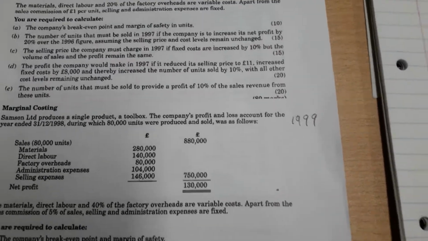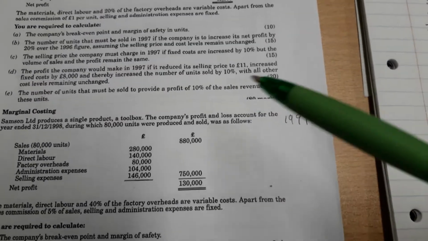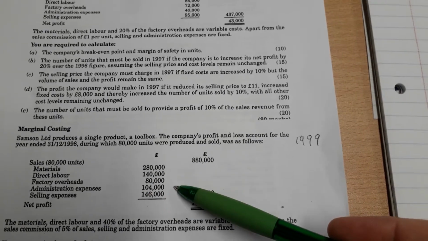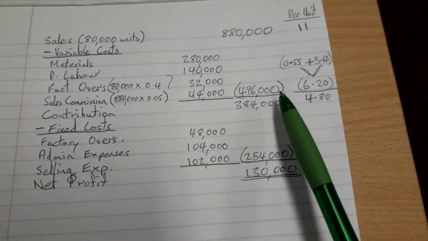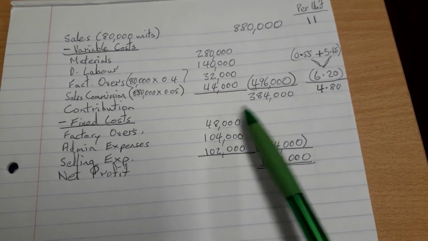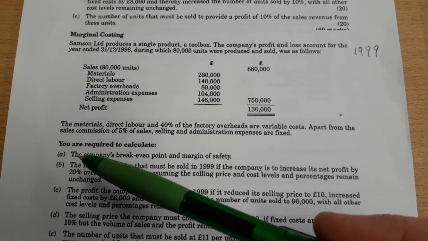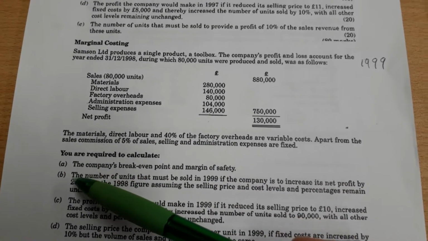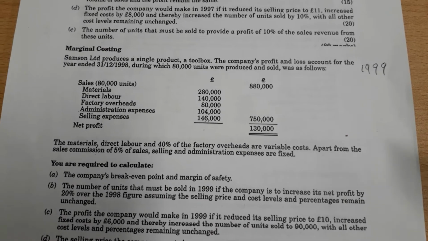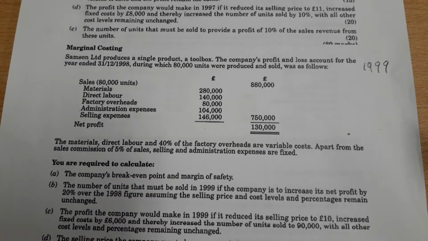Okay, welcome back. So we had just taken the information they'd given us and we had drawn out a marginal costing statement in this manner in order to help us to answer the questions underneath. So for the rest of this video, we're going to then answer part A and part B of this 1999 question 8 from the Leaving Cert.